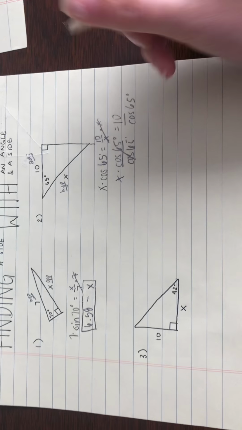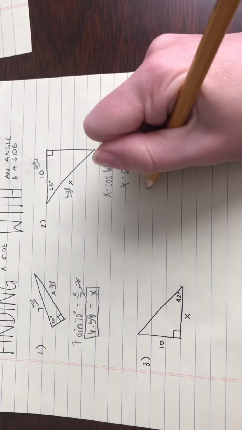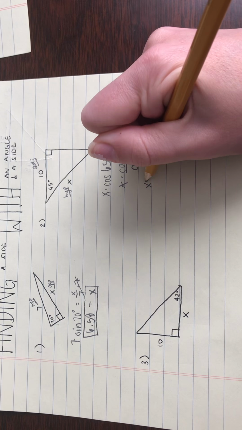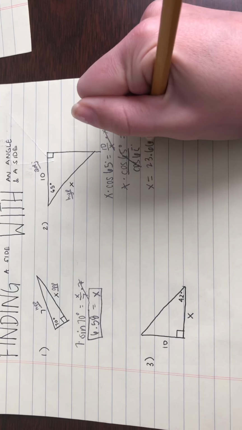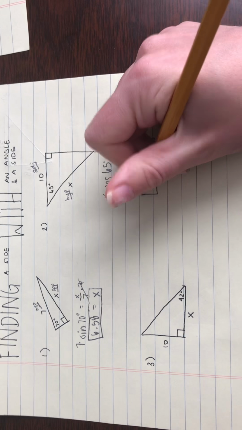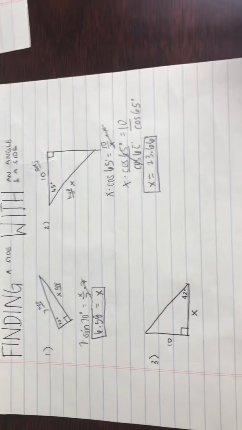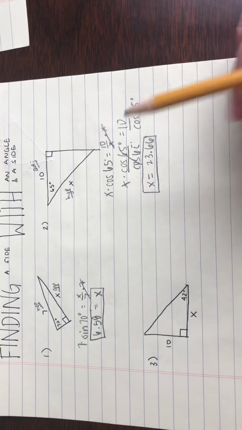In my calculator, I'm going to type in 10 divided by cosine of 65. And I type away, and I get 23.66 for my side length. If you're not getting these numbers, you're not in degrees.